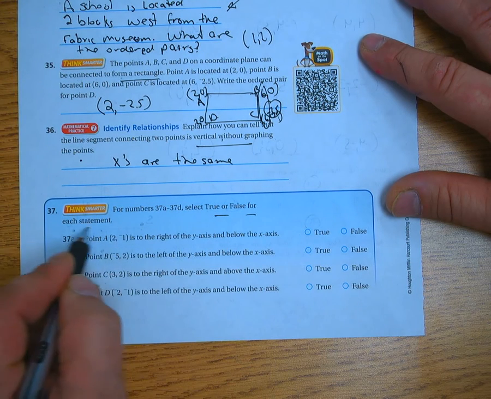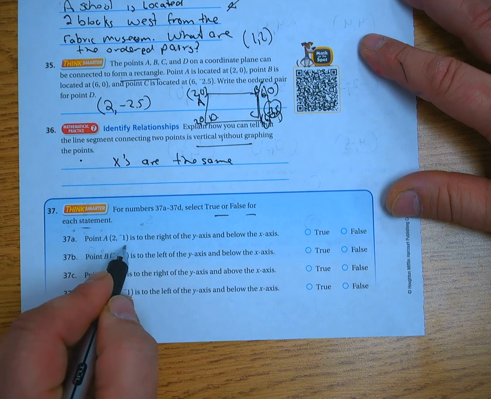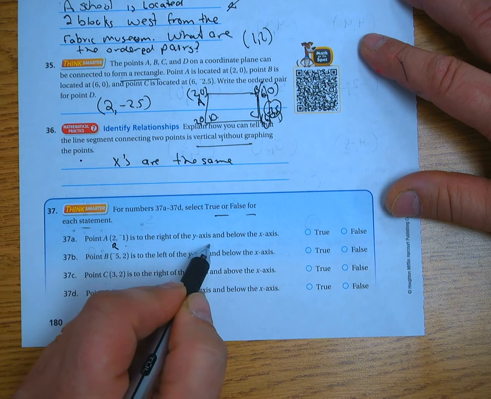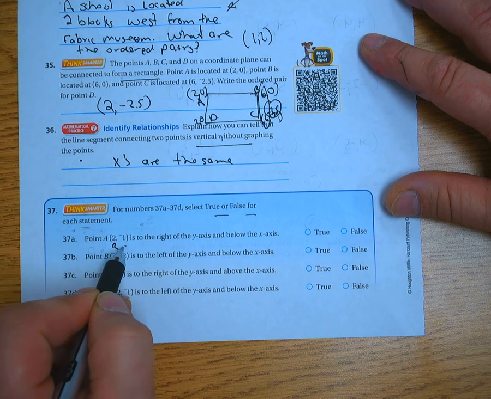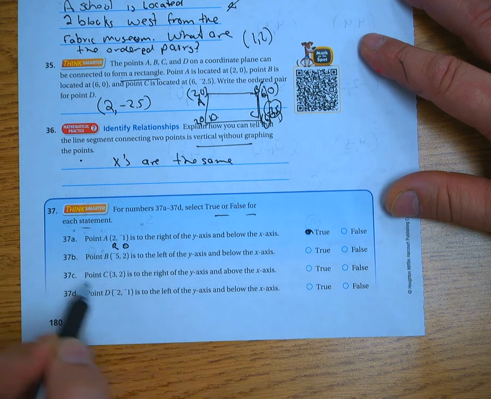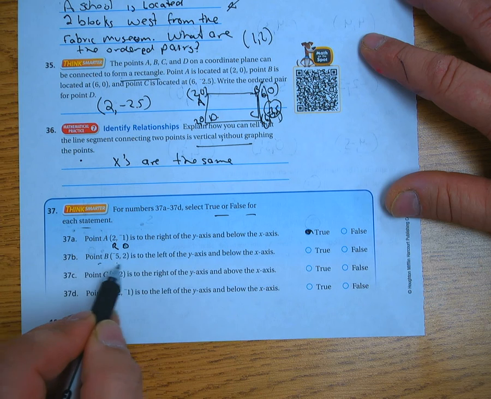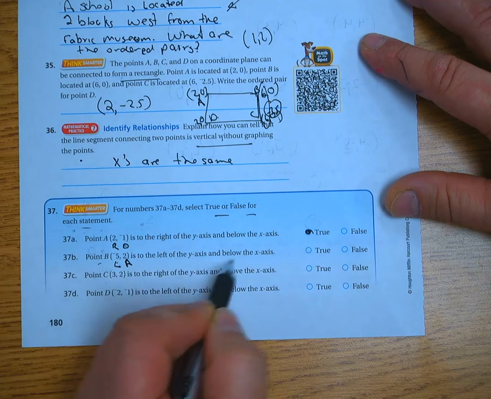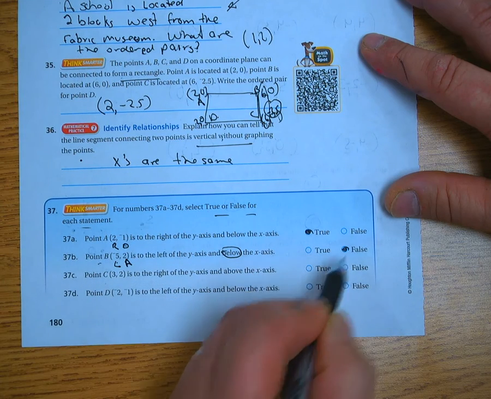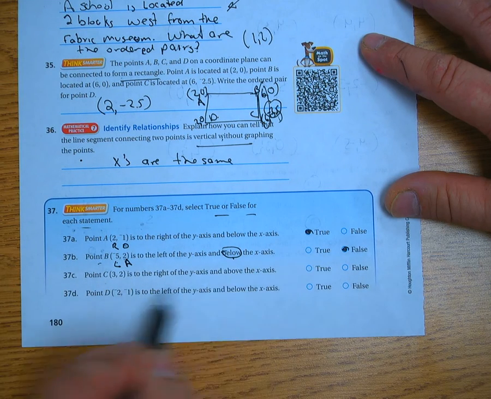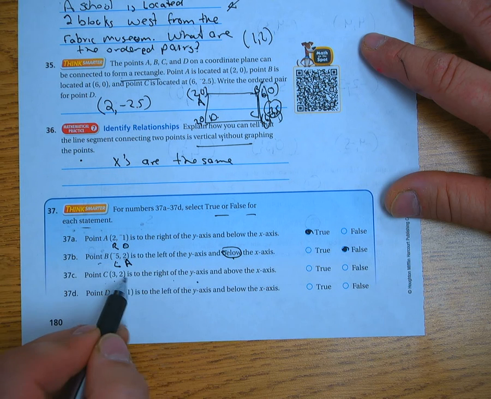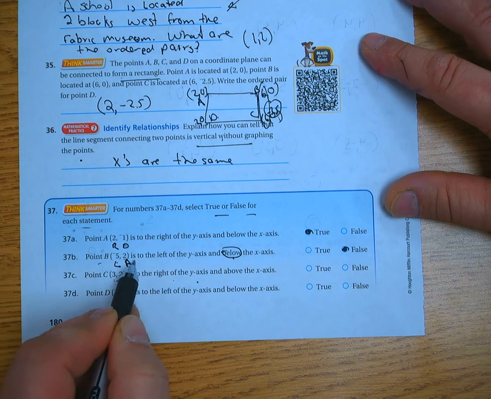Select true or false for each statement. Point A, 2, -1 is to the right of the y-axis and below the x-axis, and that's down, and that's true. Point B is to the left, -5 is to the left, but +2 is above it, so that's wrong. +2 goes up, not down. 3 is to the right, and above, that's correct because you go over 3, up 2.